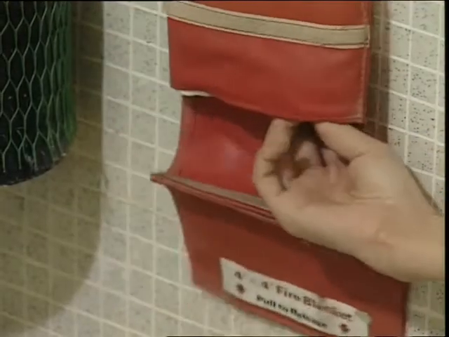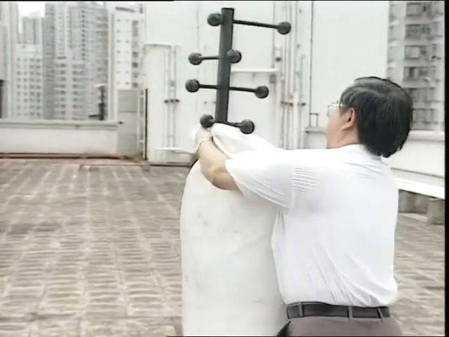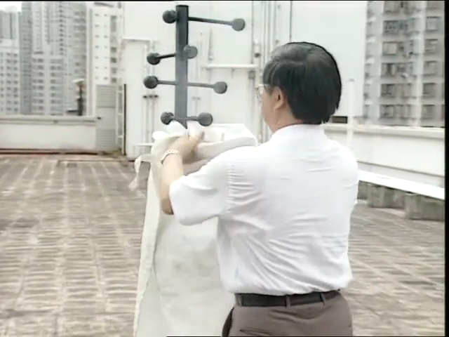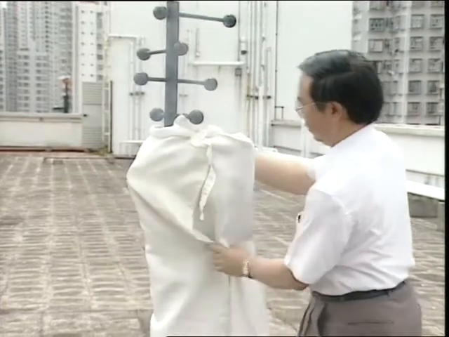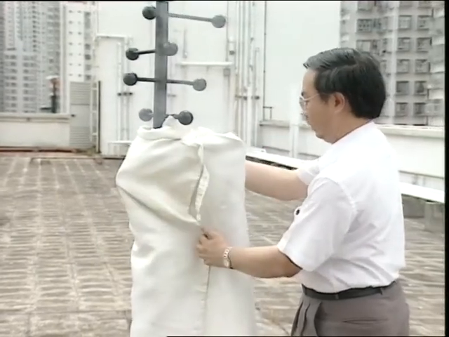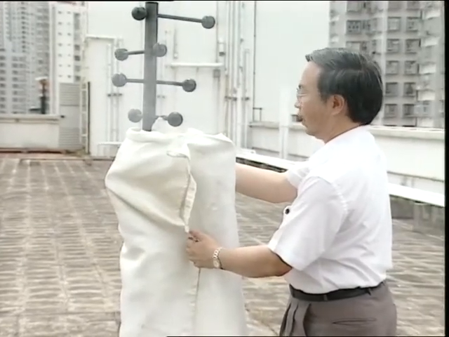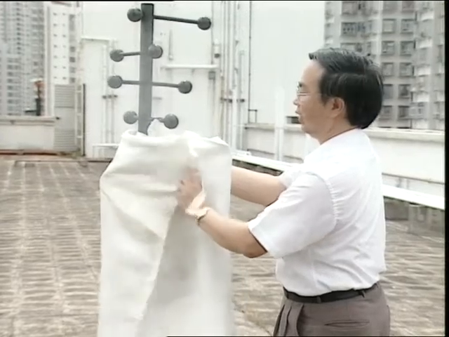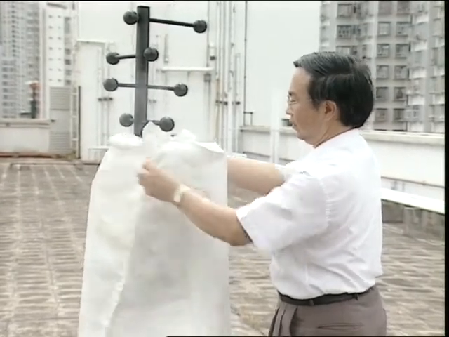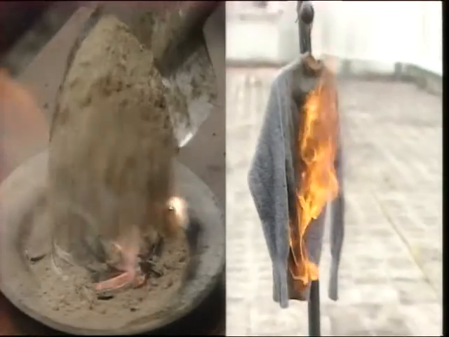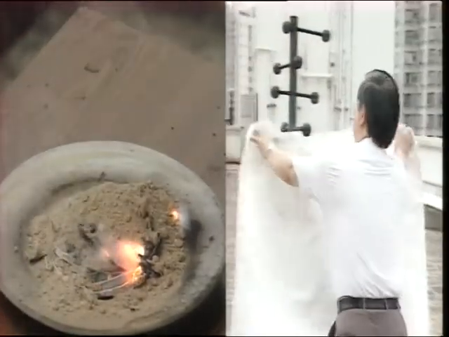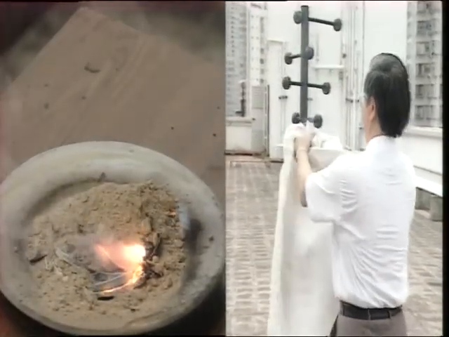The fire blanket is most effective in putting out fires on clothes, but you must take precautions to protect yourself when using it. Both put out fires by covering the fire to cut off the oxygen supply.